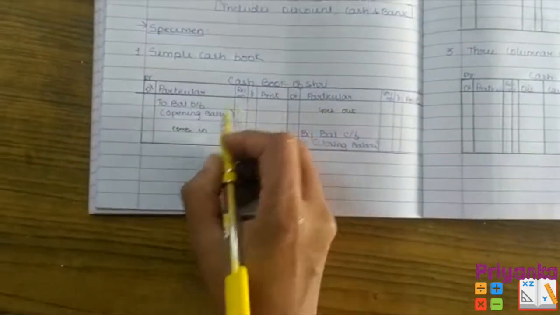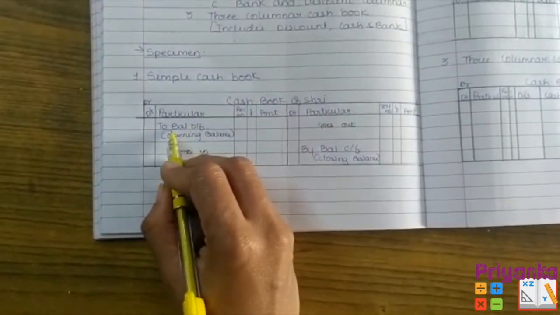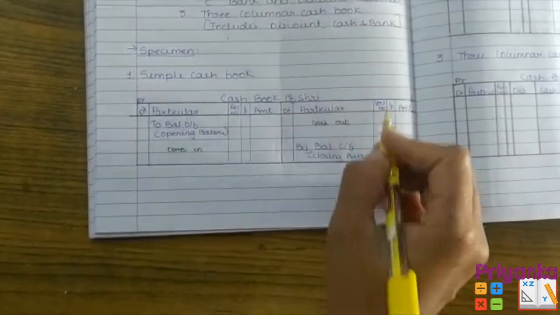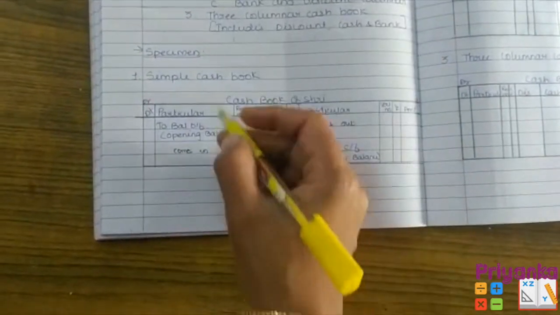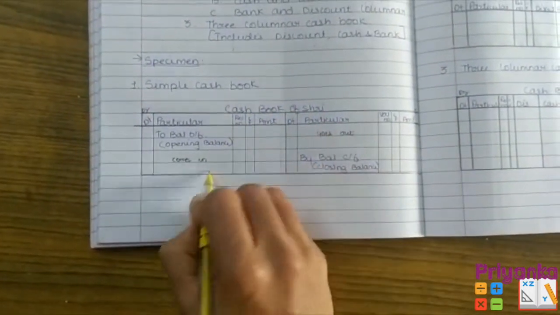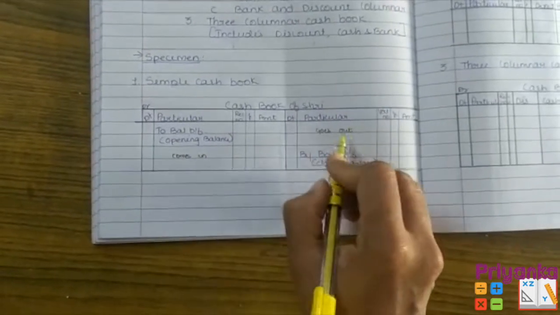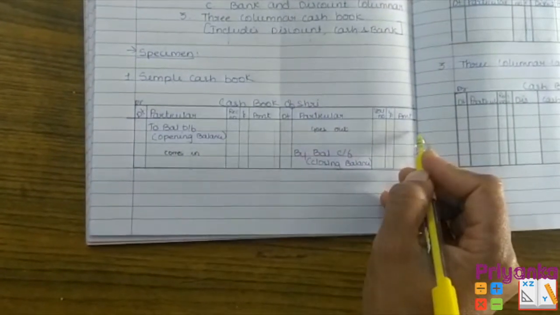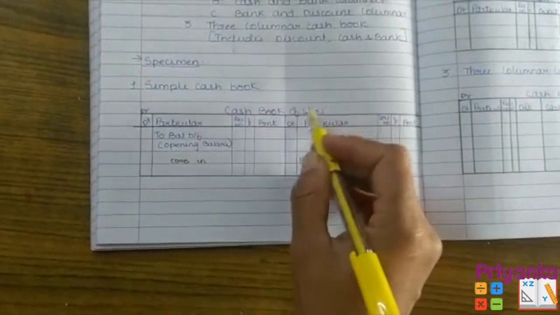and the amount. Now here the opening balance comes on the debit side and the closing goes on to the credit side. When the cash is coming in, the entry will come on the debit side, and when cash is going out, the entry moves to the credit side. This is about the simple cash book.